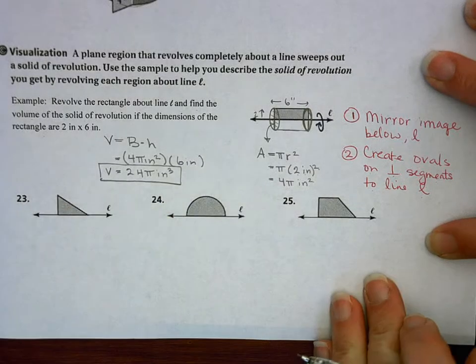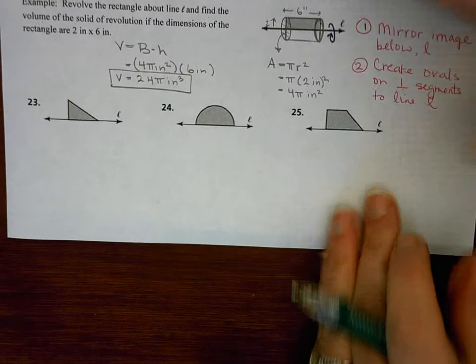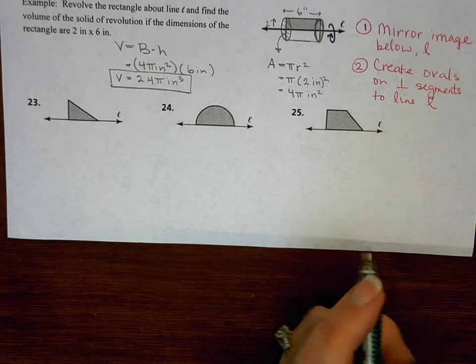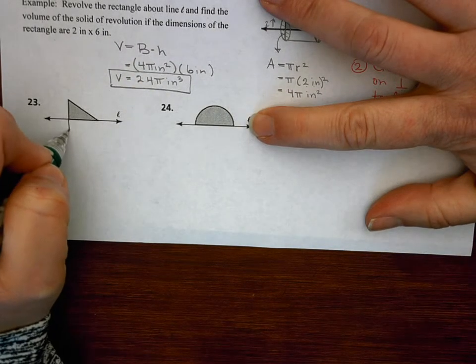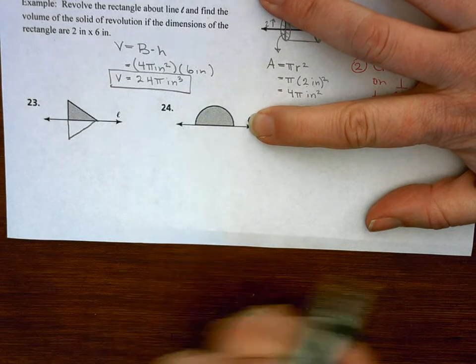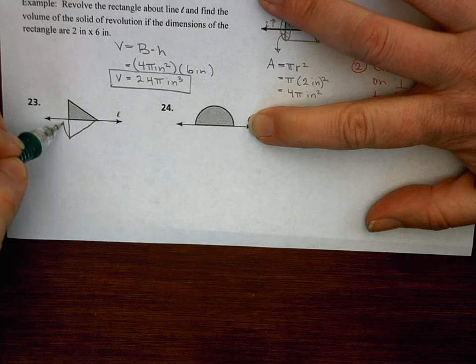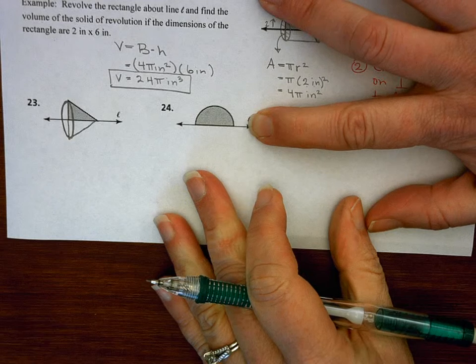Okay. All right, so let's take a look at 23. So for 23, we're just going to find or draw the solid of revolution. So the first thing I want to do is I want to reflect this to the bottom, or mirror it. And then any perpendicular segments, I want to make an oval. Like that, okay? And so then that would give me a cone.